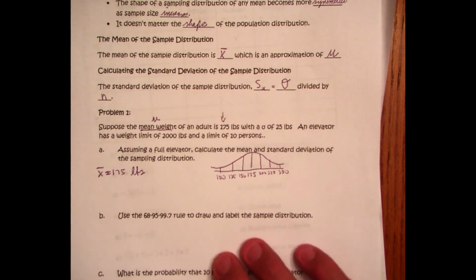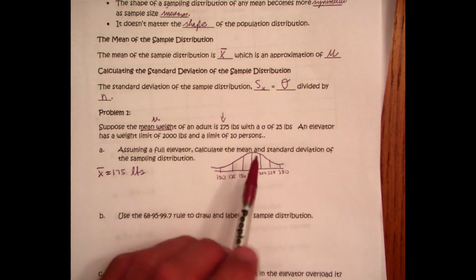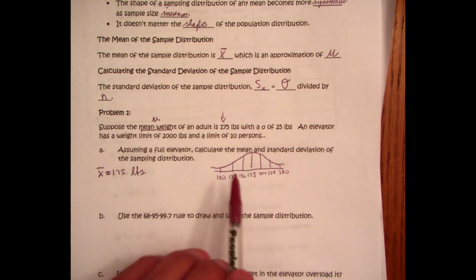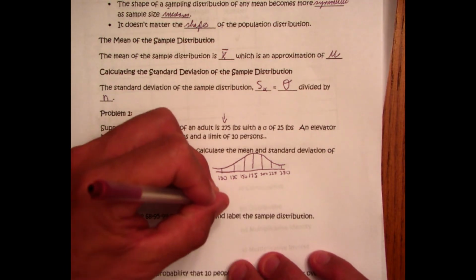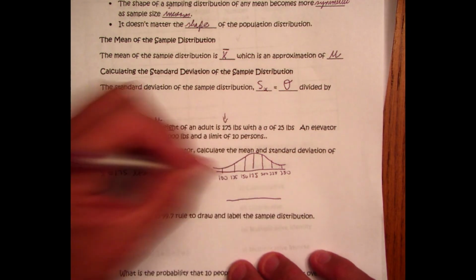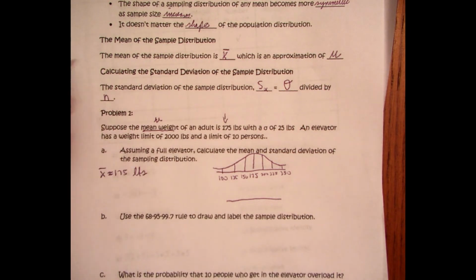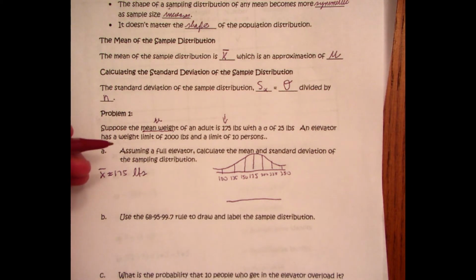Now we're going to take a sample of 10 people from this distribution, and then we're going to plot the mean. So what would our sample distribution look like? Well, assuming that this is going to be roughly unimodal and symmetric to begin with, which we would expect weights to probably be fairly symmetric.